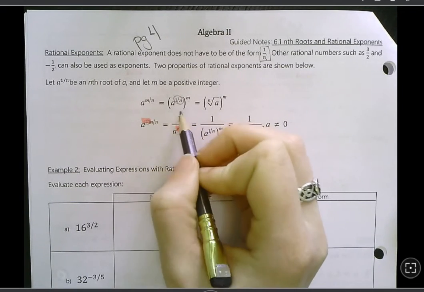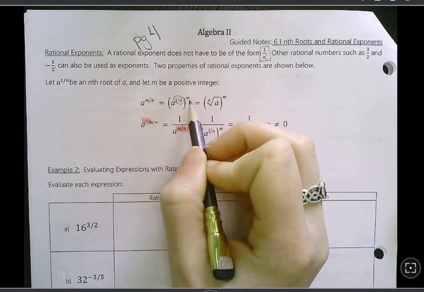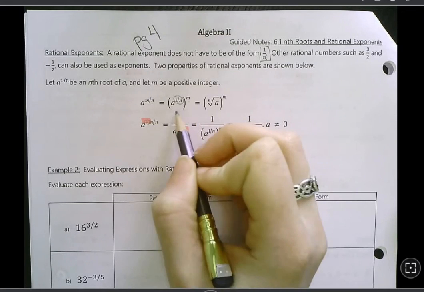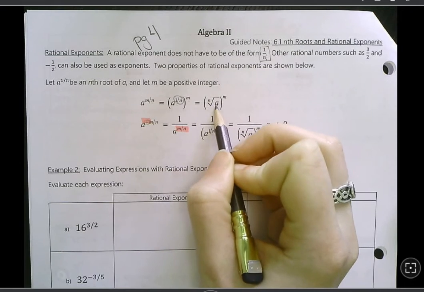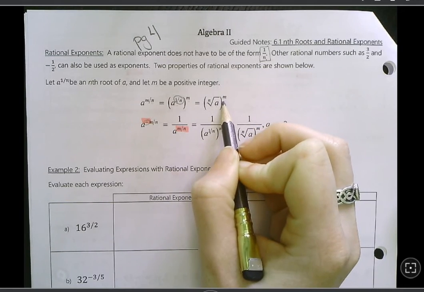We can split that fraction up. We can say, well, I have that 1 over n, and then I have the m power out here. Remember, 1 over n, that's the same thing over here. We can write that with a radical. It's the nth root of a, and then it's to the m power.